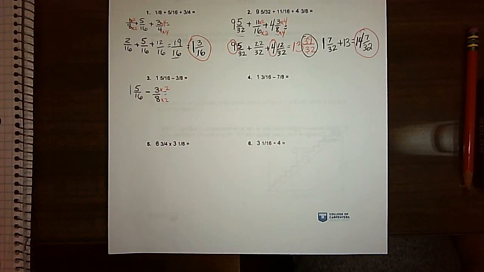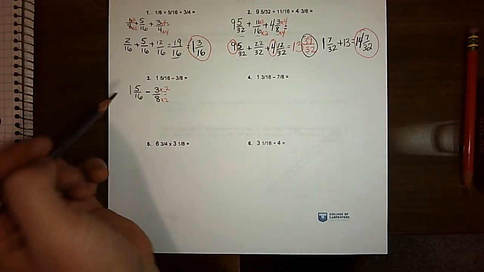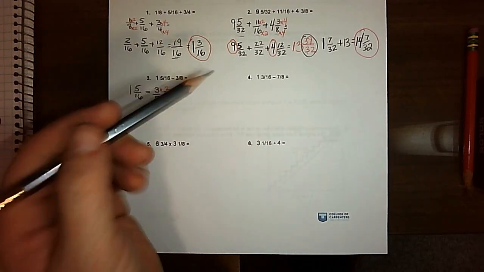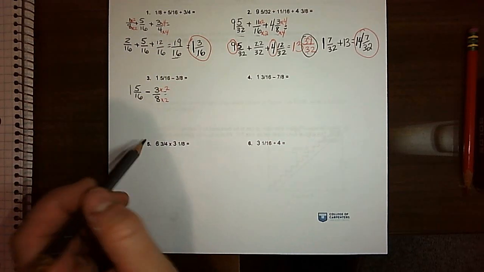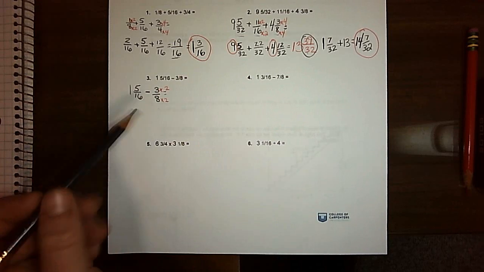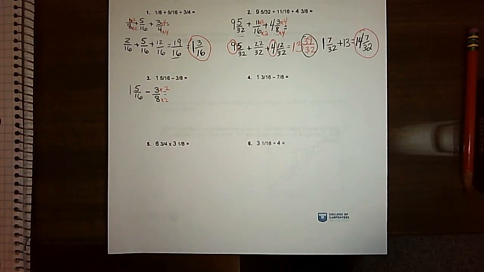Turning it into the improper fraction, Poku, that happens when we're doing multiplying and dividing. That's when we have to get rid of the wholes, the mixed number, and turn it into that improper. And actually, no worries, honey. We'll get to that when we get down to 5 and 6.